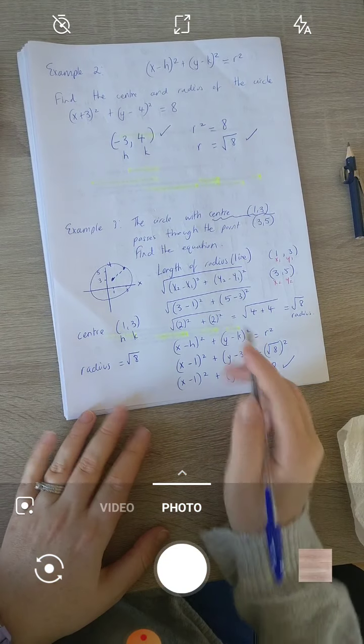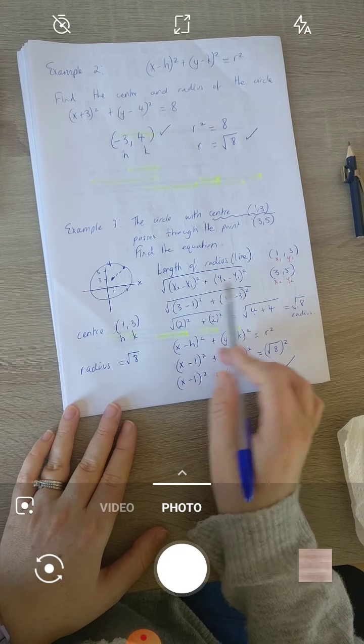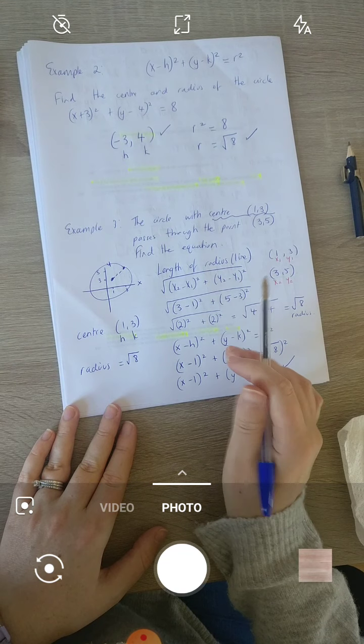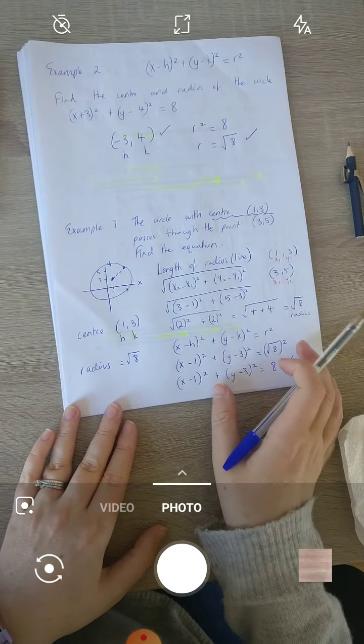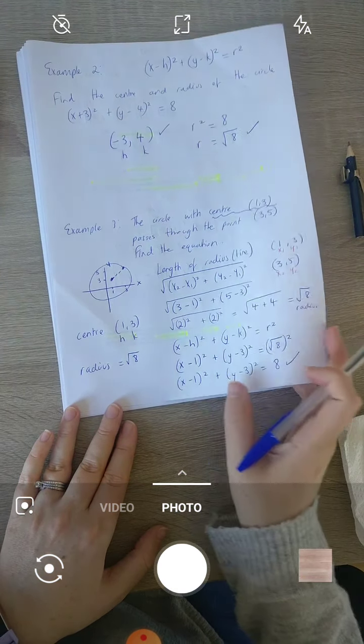So keep in mind, we seem to be using this distance or length formula because we're often looking for the length of the radius to sub into the formula for the equation of the circle. So that's really, really important.